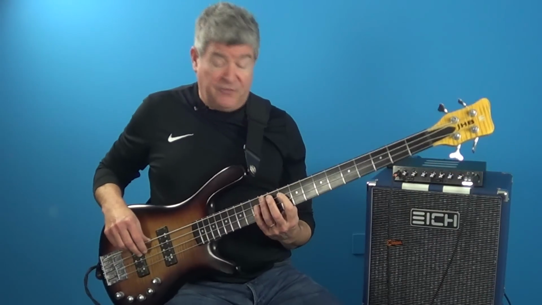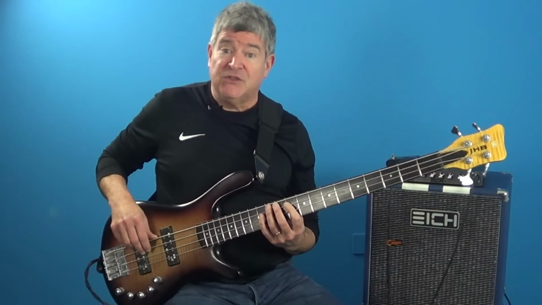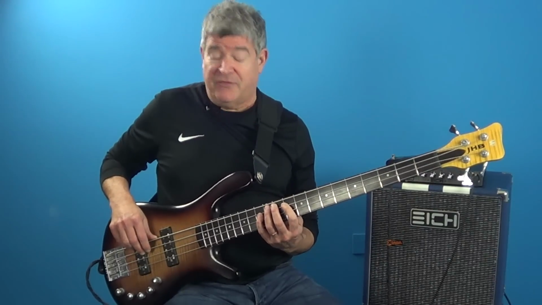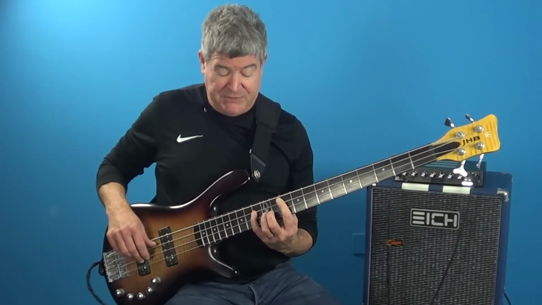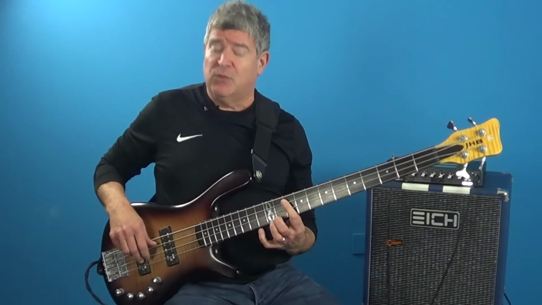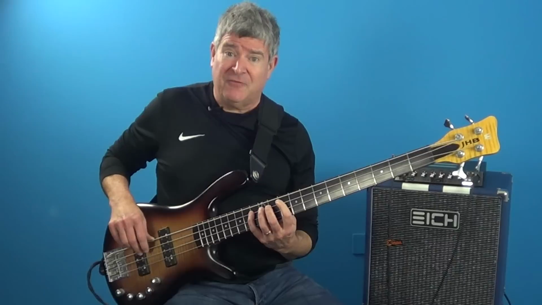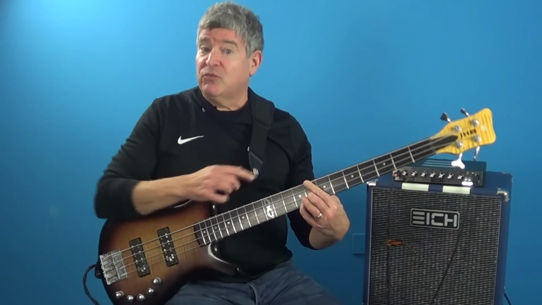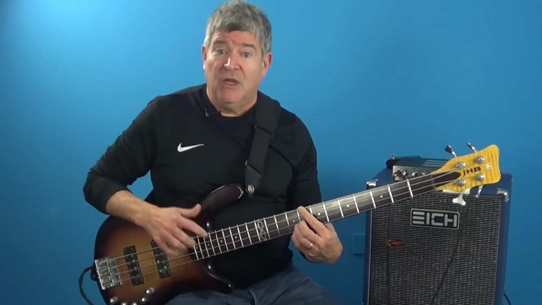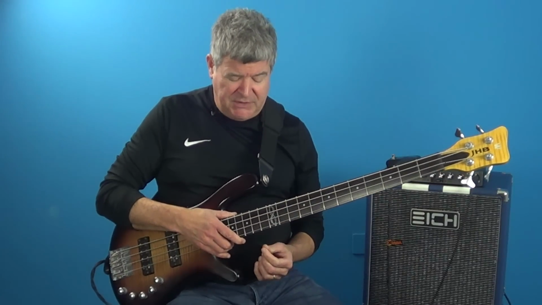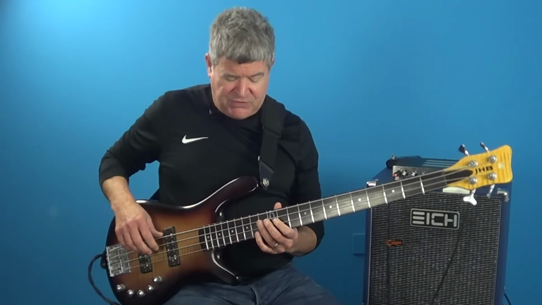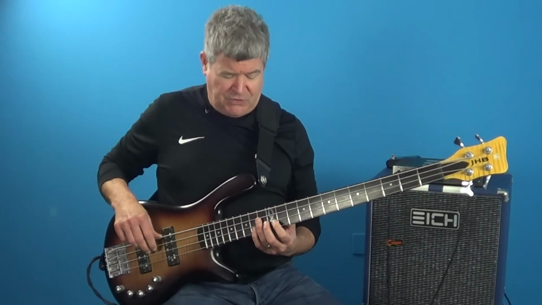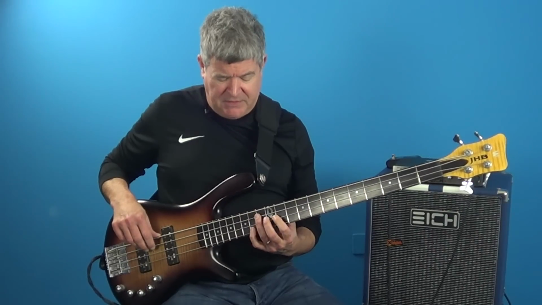Then the next chord from the 5th will be the G minor major 7. So I've got G, B flat, D, and then F sharp. And what that gives me is 5, flat 7, 9, and sharp 11 of the original C7 chord. And then the last one is going to be a B flat major 7 sharp 5 chord. So this one here goes like this.